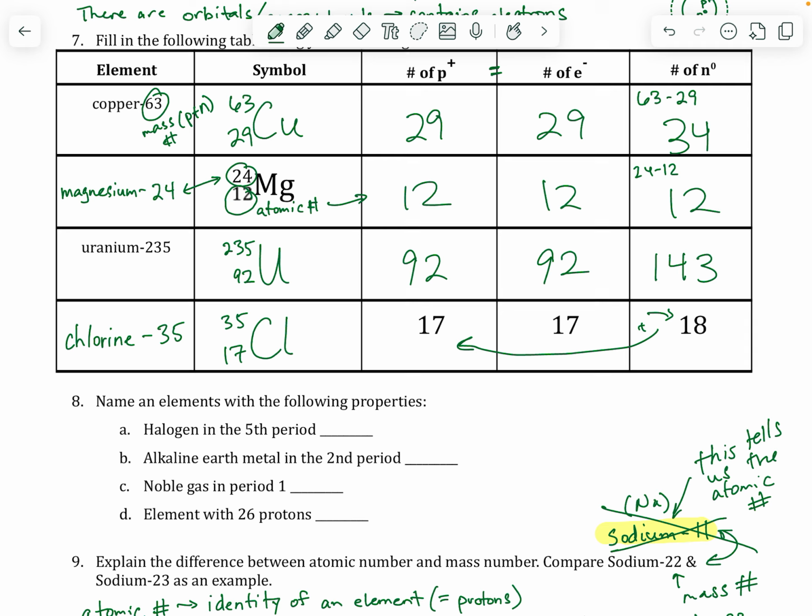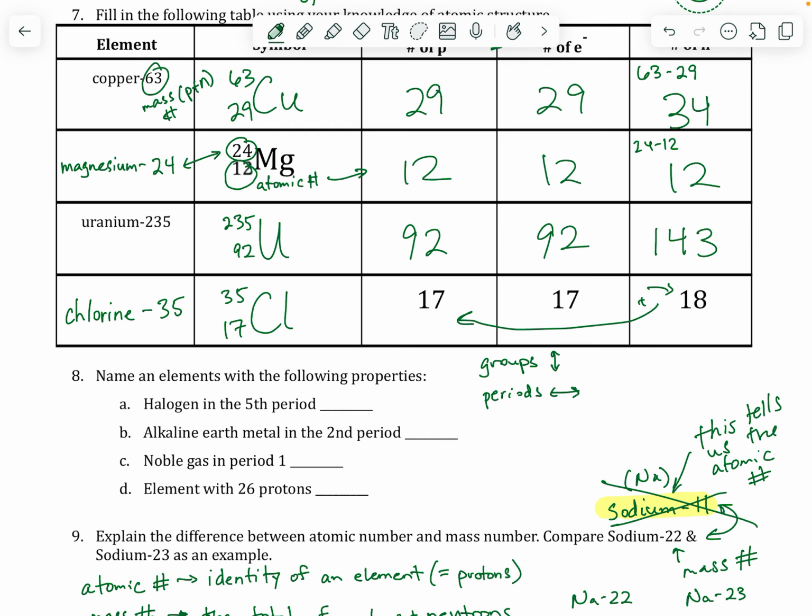The halogens are in group 17 for us, since we just numbered all of our groups in order from 1 to 18. And the groups, of course, are the columns. So groups go up and down. The periods go left and right. Sorry if you hear dogs doing dog things in the background.